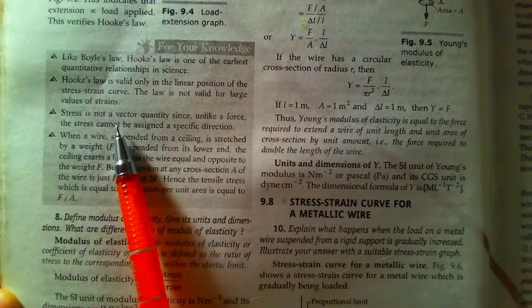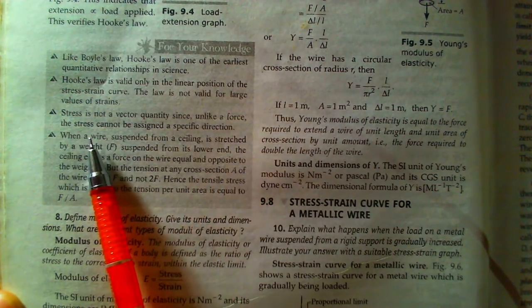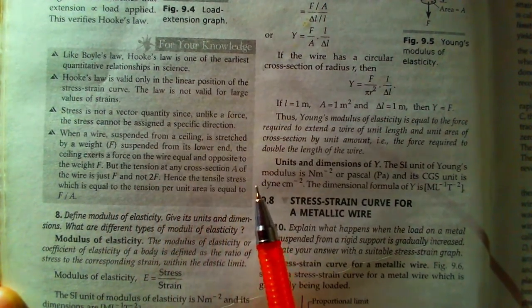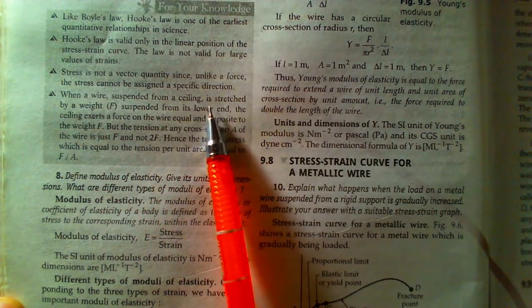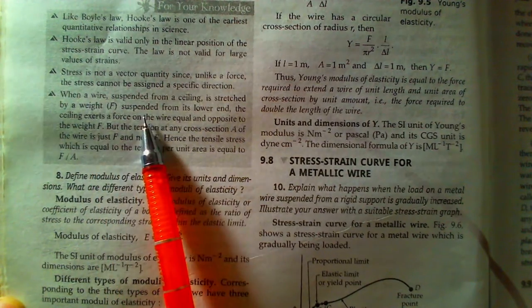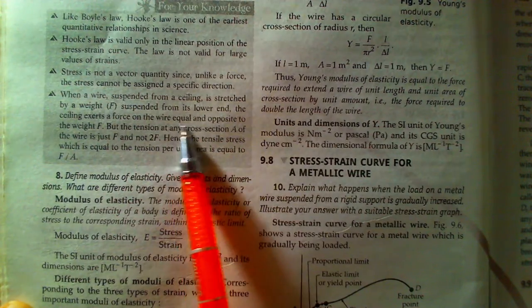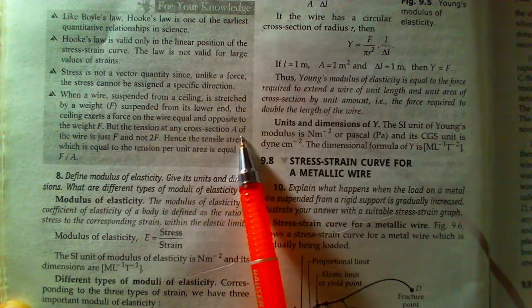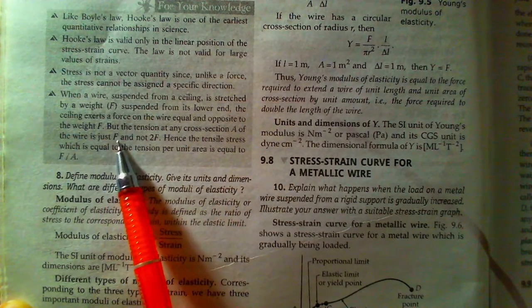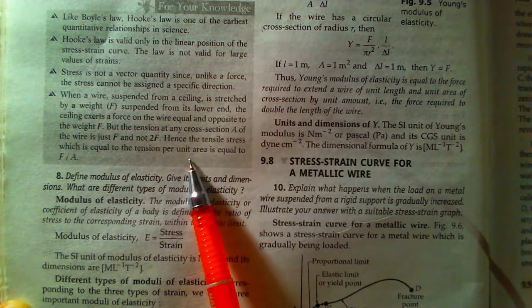Stress is not a vector quantity, since unlike a force, the stress cannot be assigned a specific direction. When a wire suspended from a ceiling is stretched by a weight suspended from its lower end, the ceiling exerts a force on the wire equal and opposite to the weight F. But the tension at any cross section A of the wire is just F and not 2F. Hence the tensile stress, which is equal to the tension per unit area, is equal to F by A.